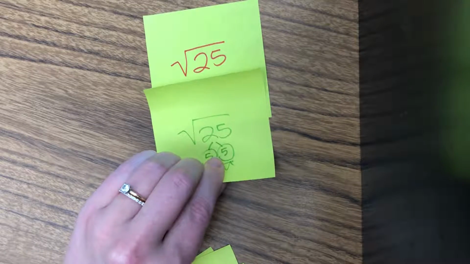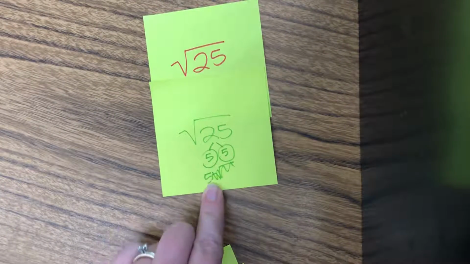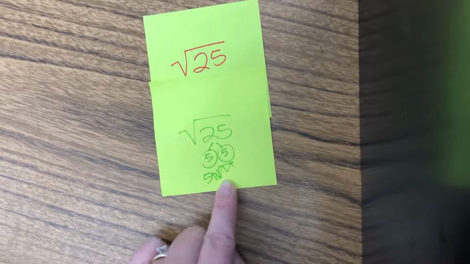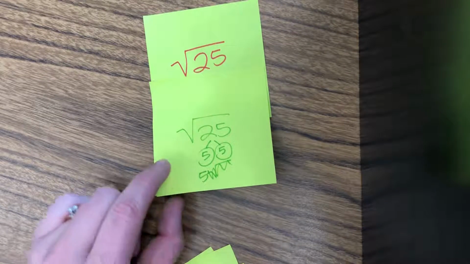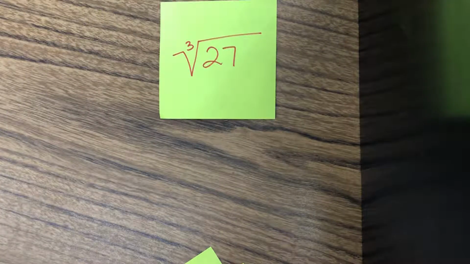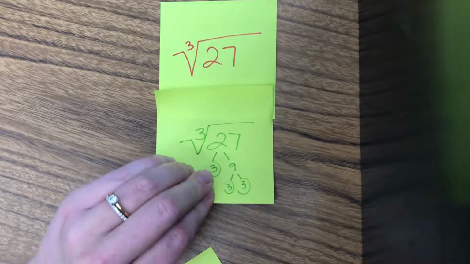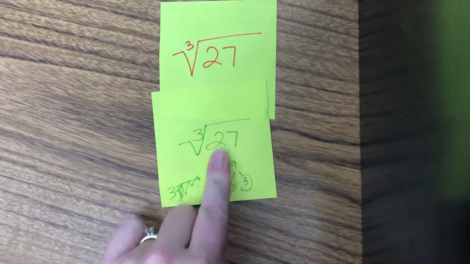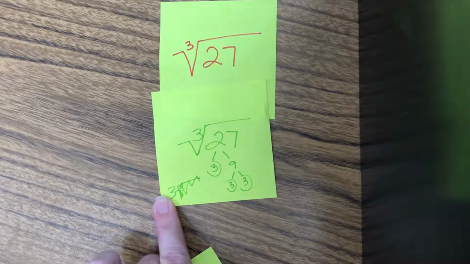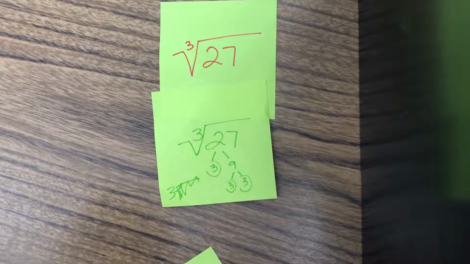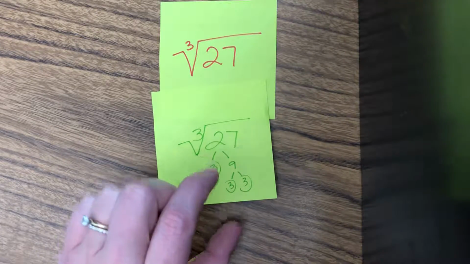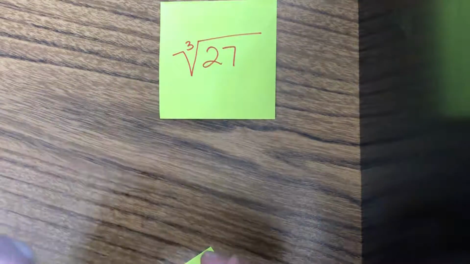If I factor it out, everything leaves my radical symbol. Therefore, this is a perfect square, meaning it's a rational number. The cube root of 27. If I factor it out, it's 3, nothing inside the radical. So that means this is a perfect cube, which means it's a rational number.